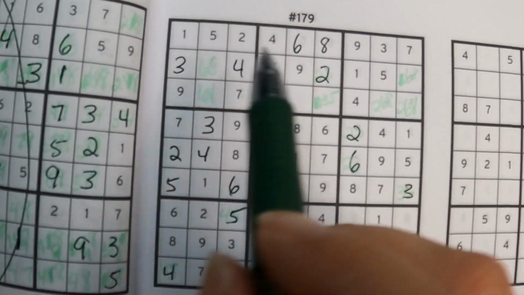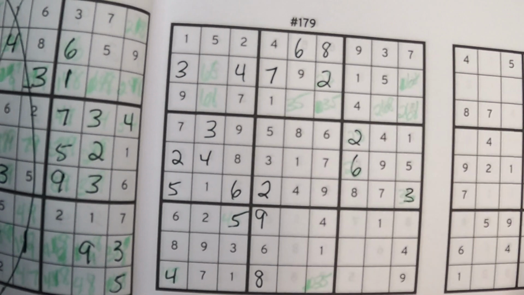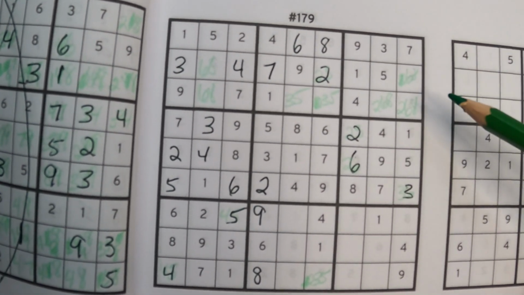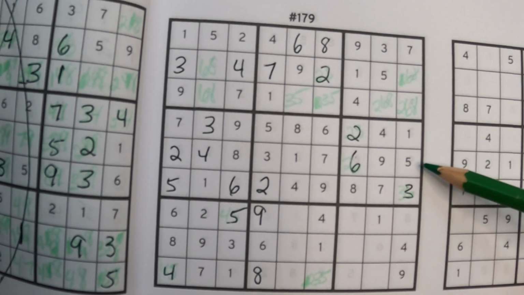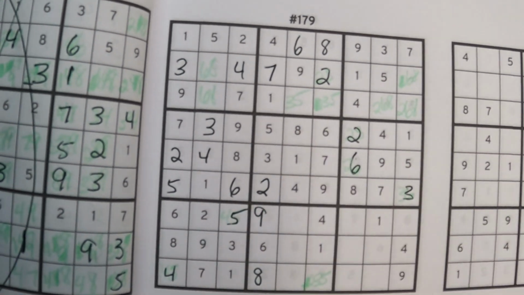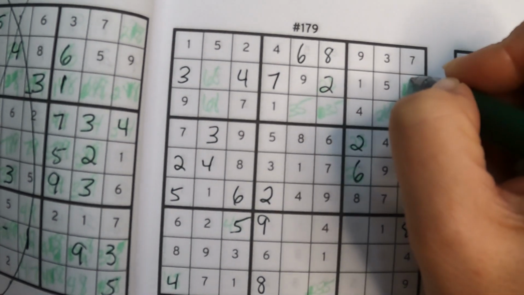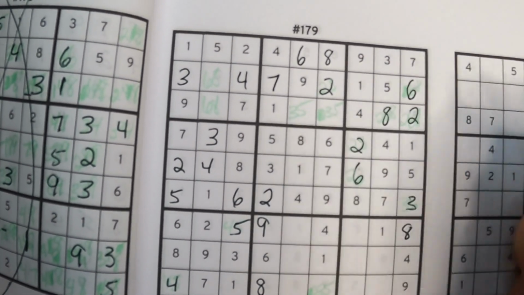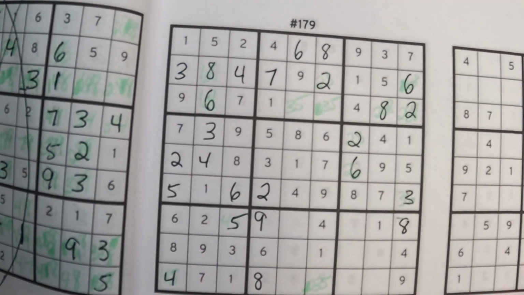This box now, we're missing 3 and 5. I don't see any help. For this column now, we're missing 2, 6, and 8. We've got a 2 and 6 here. So this is our 8. That makes this our 6 and our 2. And this our 8, 6, 8.